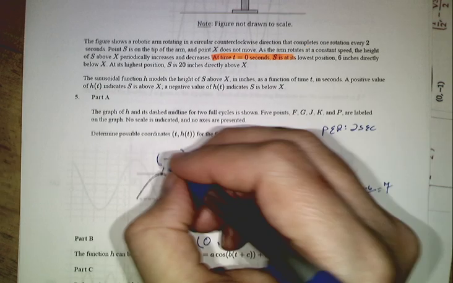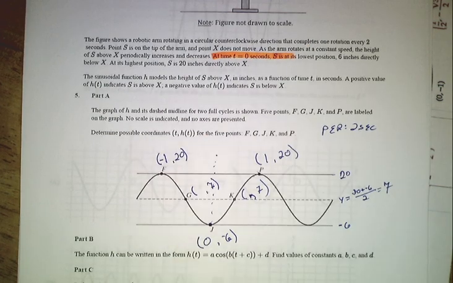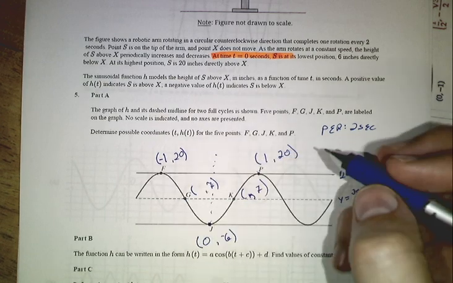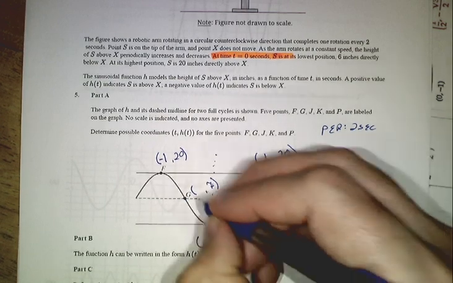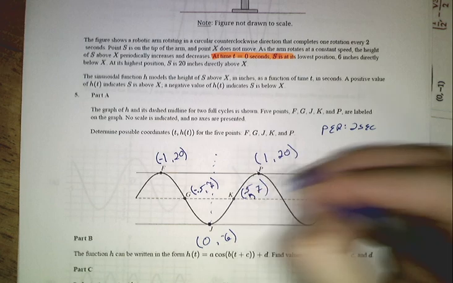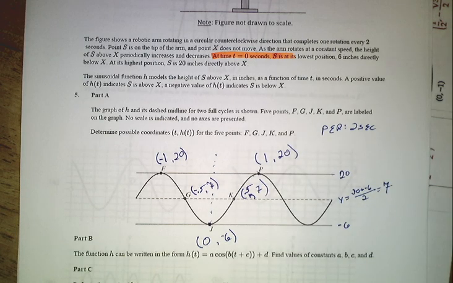It'll be right here at -1. And then this is halfway between those, essentially quartering this thing, so this should be -0.5, and this could be 0.5. There we go. There are some possible values for F, G, J, K, and P.